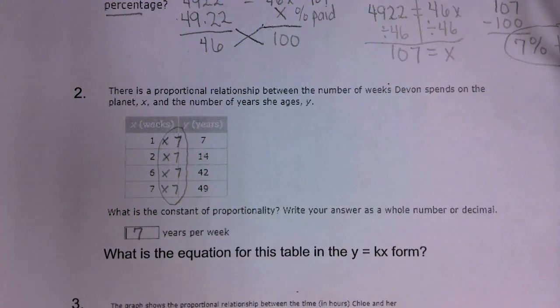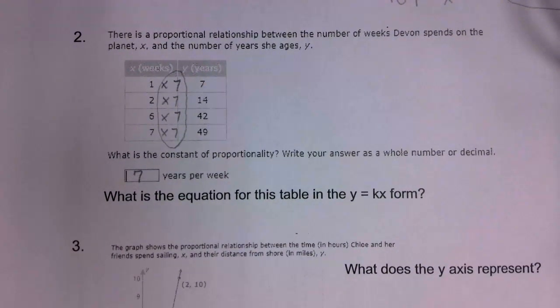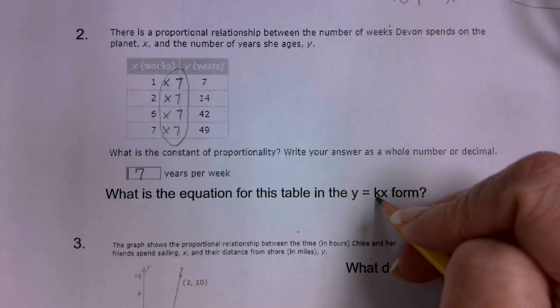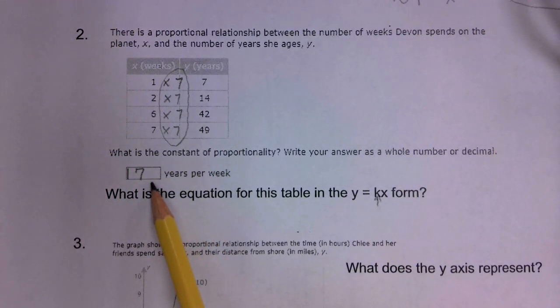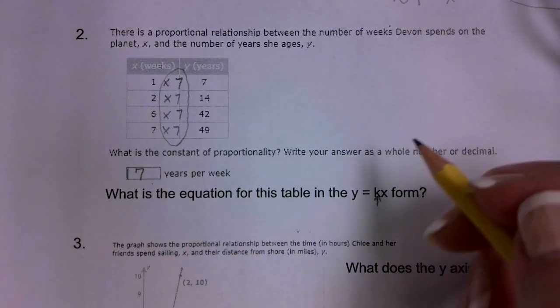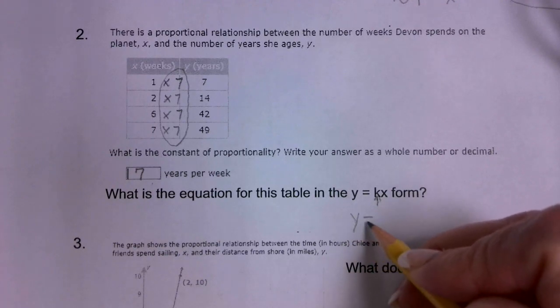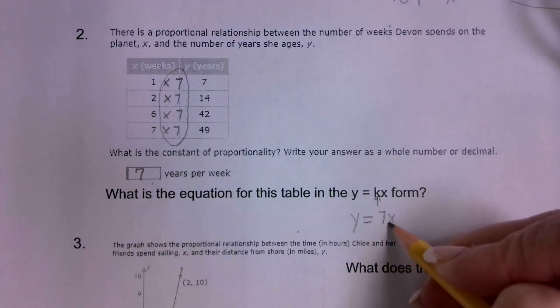7 years per week. And then when we're writing the equation for this table in the y equals kx form, that k just stands for the constant, which is 7. So we have y is equal to 7x.